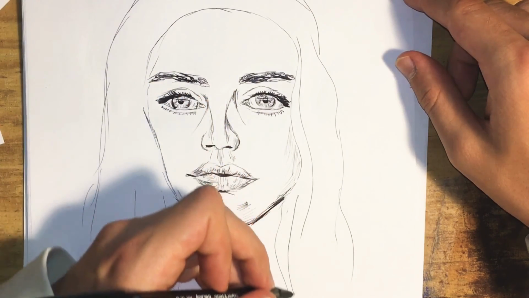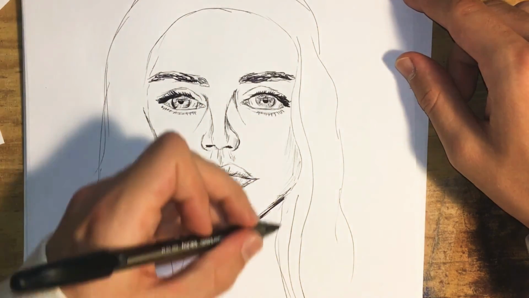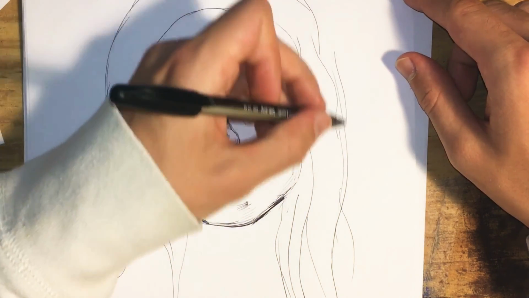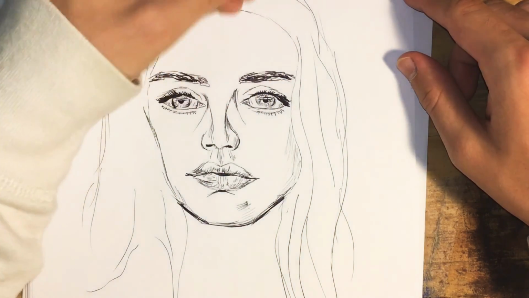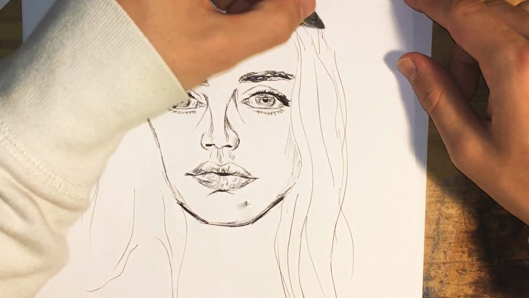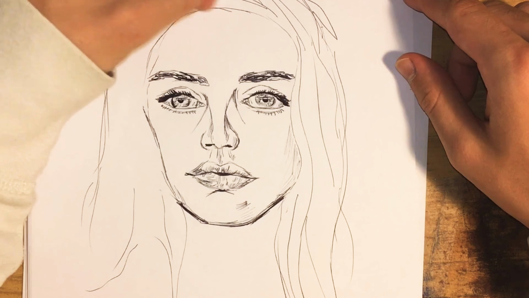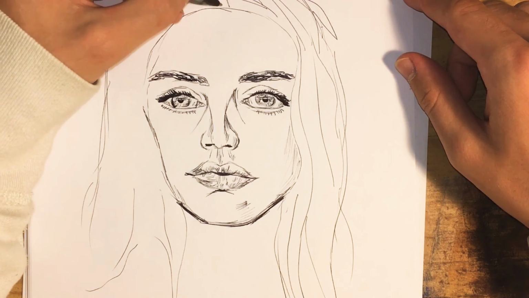And here I'm now working on different shapes and lines in the hair. Just doing the top part.